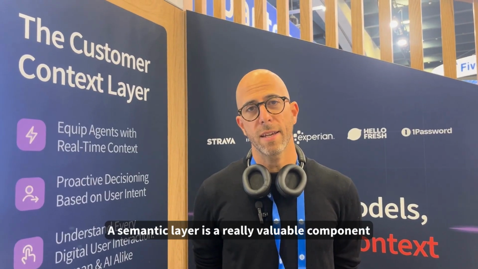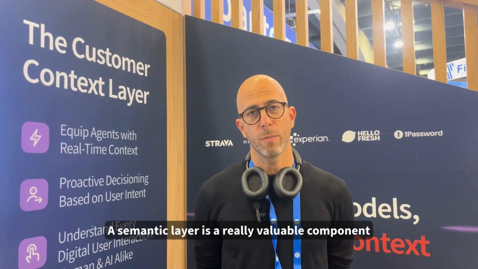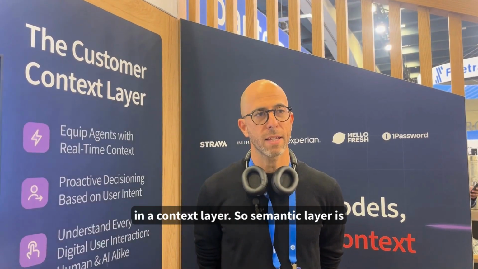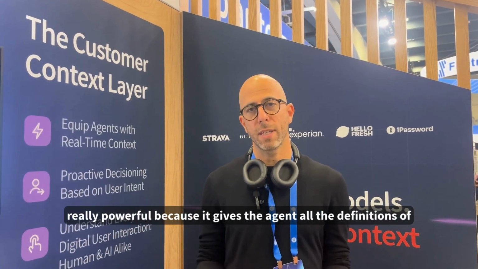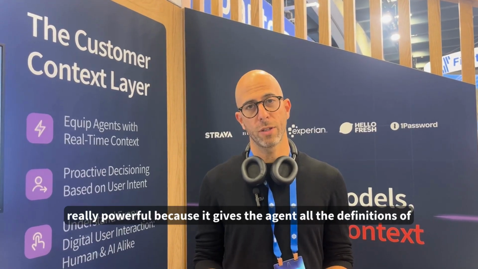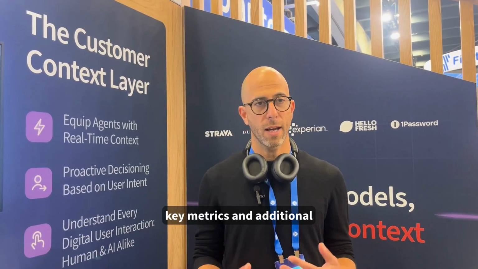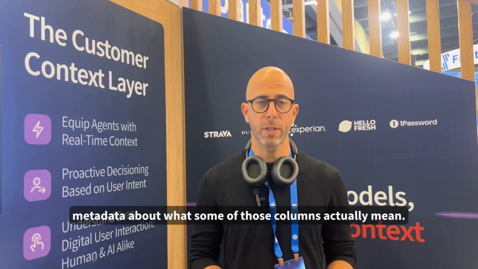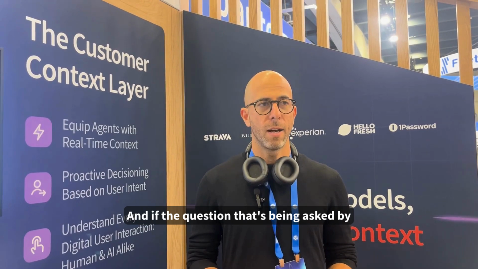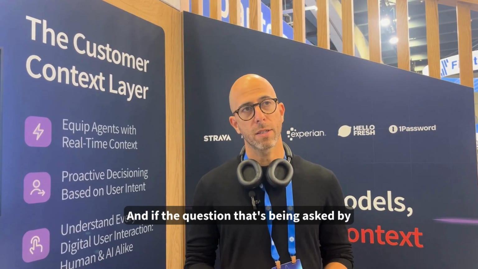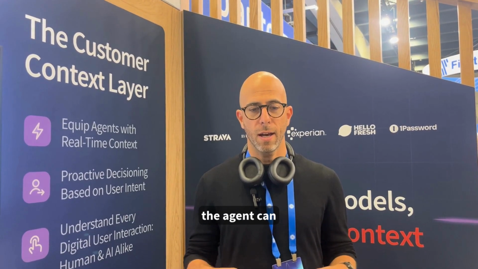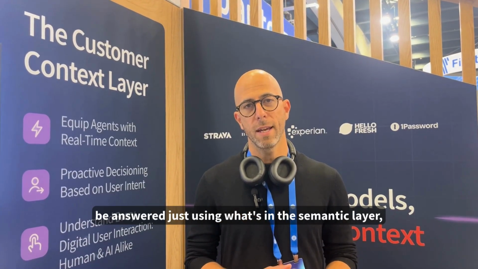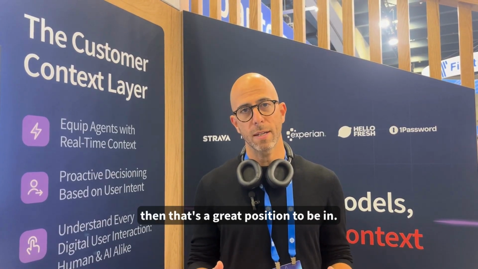A semantic layer is a really valuable component in a context layer. The semantic layer is really powerful because it gives the agent all the definitions of key metrics and additional metadata about what some of those columns actually mean. And if the question being asked by the agent can be answered just using what's in the semantic layer, then that's a great position to be in.